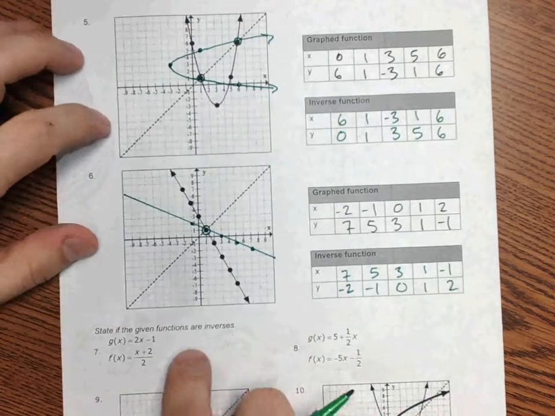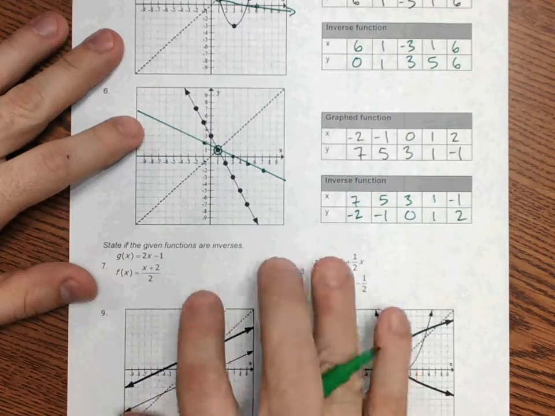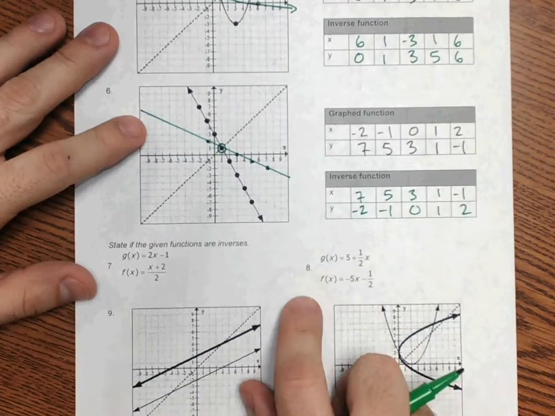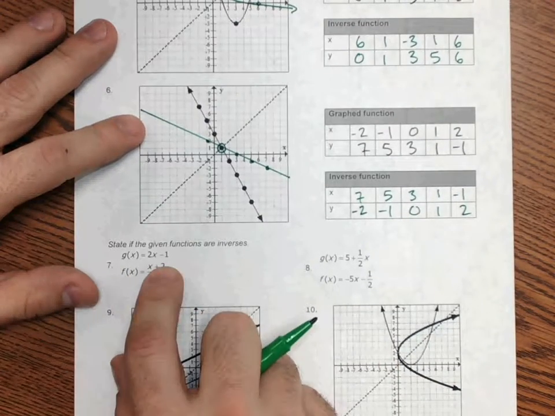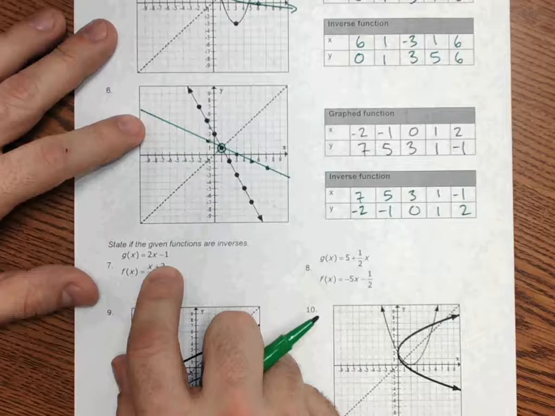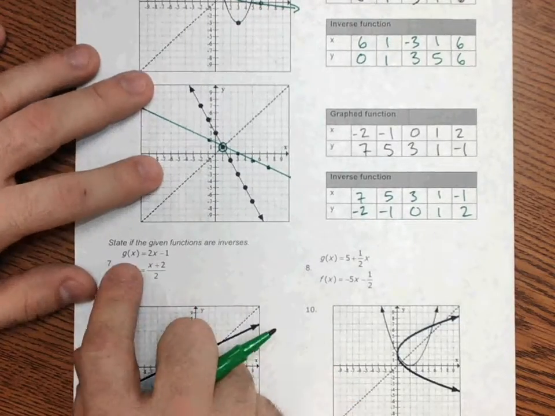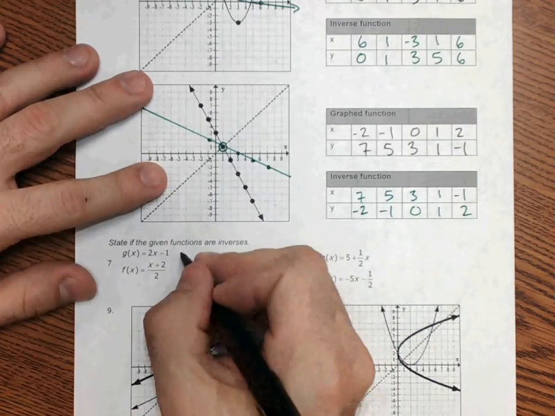Okay. Now, these are kind of ugly. Now, we didn't discuss doing this specifically. So what I would strongly recommend doing is placing one of them into the calculator, making a table, then checking that against the table for the second one. So this is a straight line, which makes this kind of easy. So I'm going to make a table for the first one.